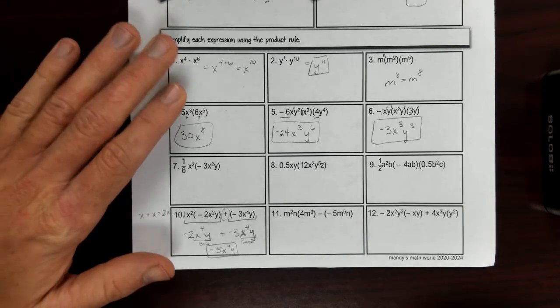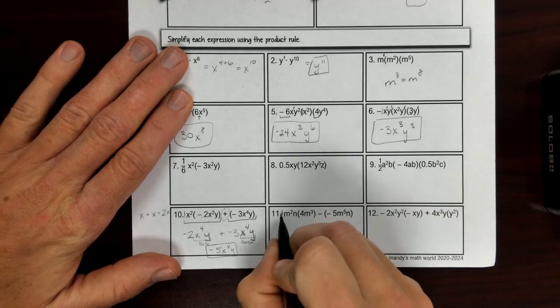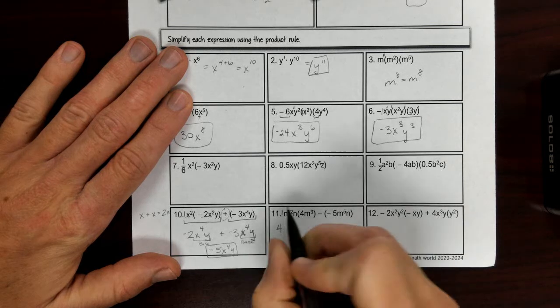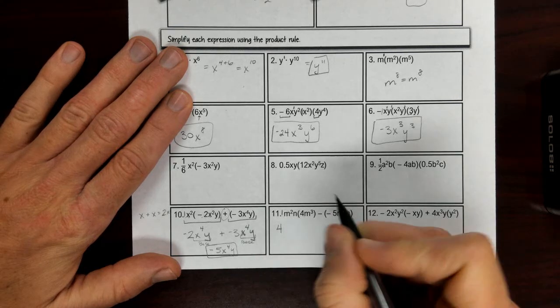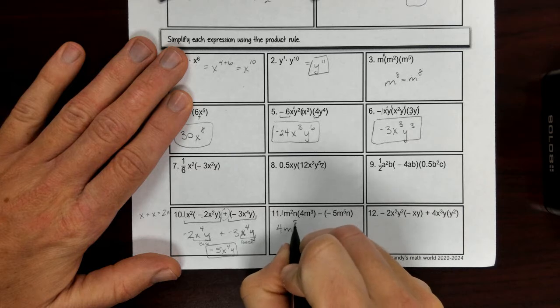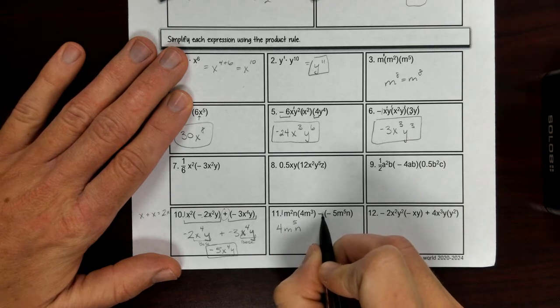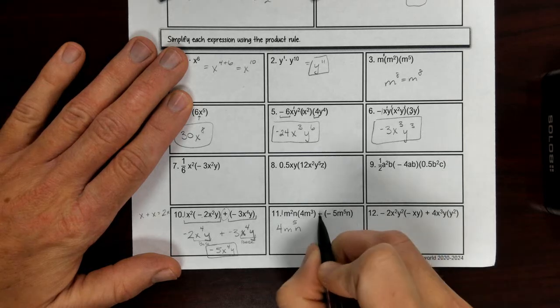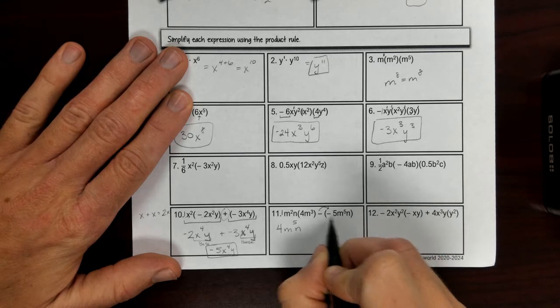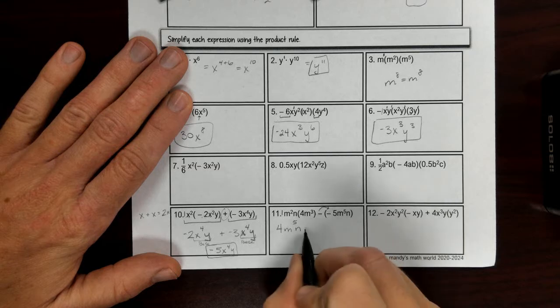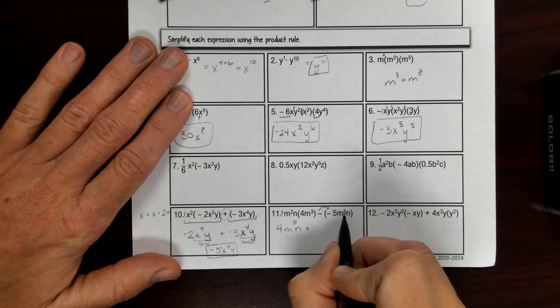Let's look at number 11. Number 11, I've got 1 times 4. 1 times 4 is 4. I've got m squared times m to the 3rd, which was m to the 5th. And I've got an n. Over here, I've got a negative. I'm going to distribute that negative into that term. So I've got a negative times a negative is going to give me a positive 5m to the 5th n.